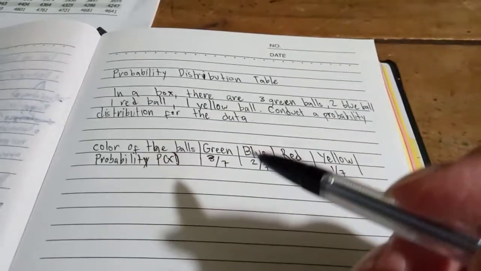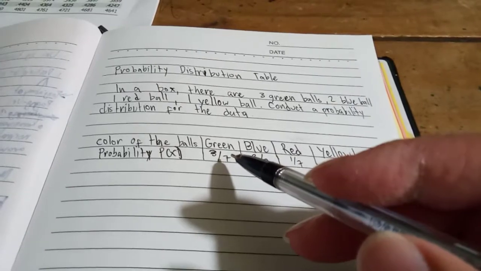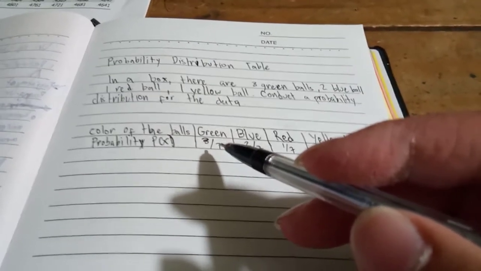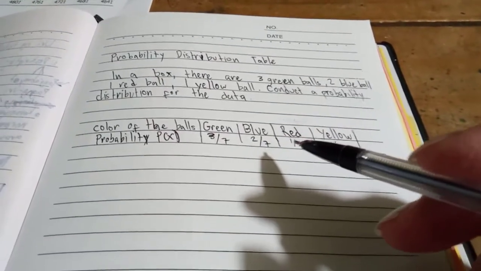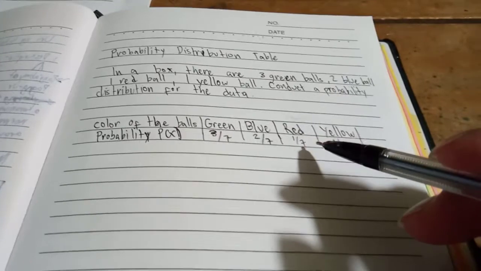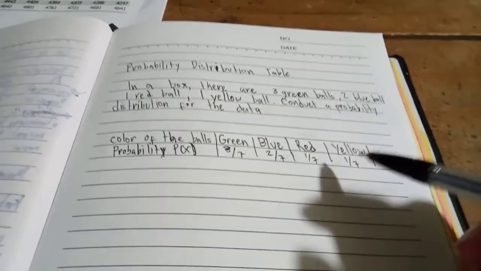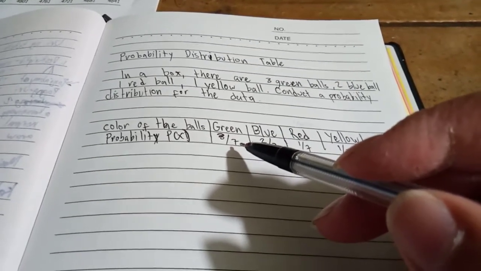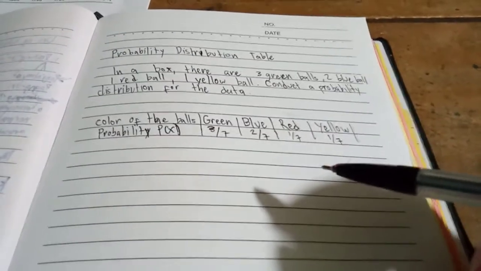This is the probability that the green ball will come out if you pick in the box 3 times, the blue 2 times, red 1 time, and the yellow 1 time. Then we have 7 here because this is the total number of balls in the box.